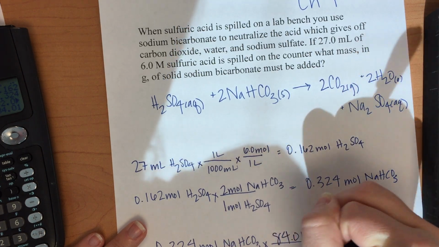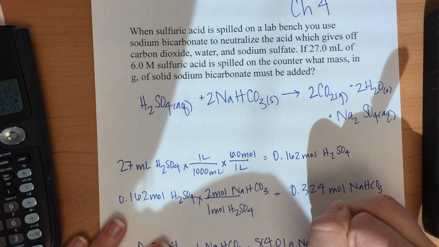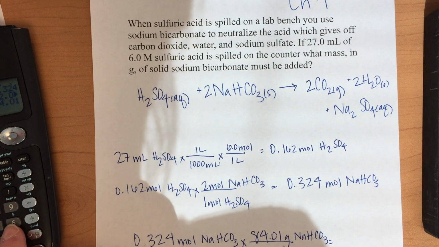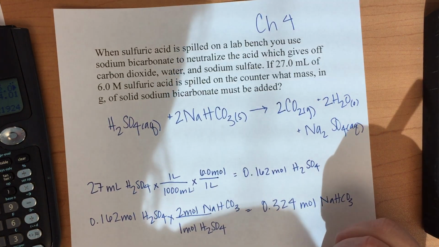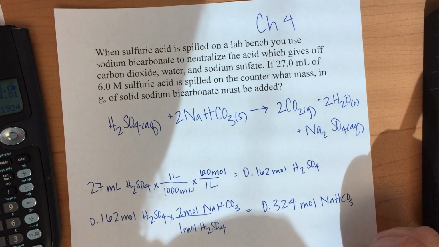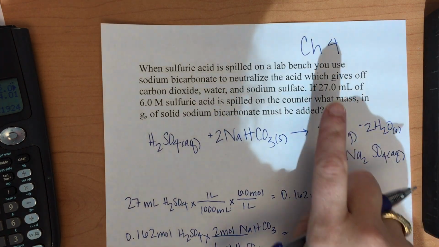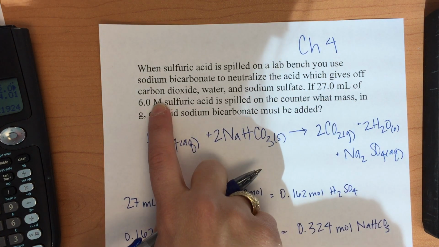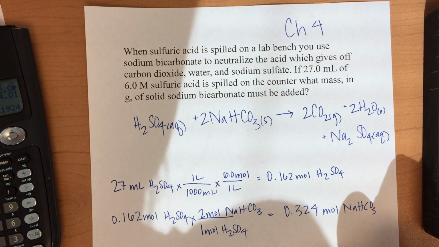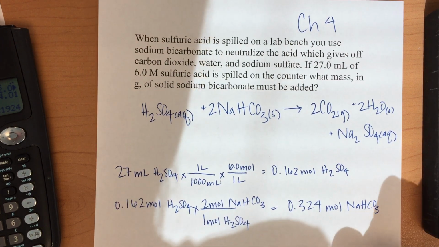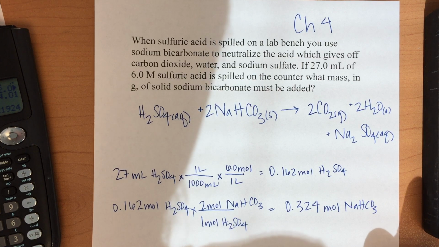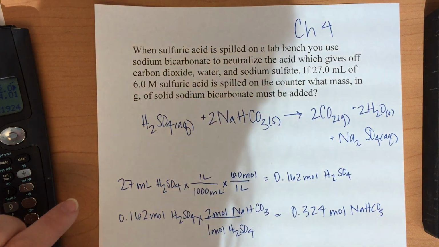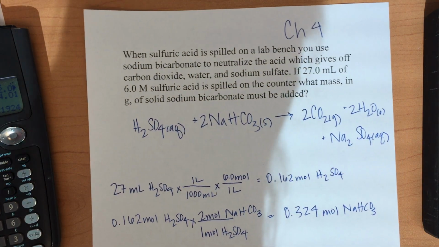So we can plop that right up here in this equation. So we have 84.01 grams of sodium bicarb per mole. And so if we multiply that by the moles that we have, we get that we need 27.219 grams, and we want to make sure we double check our significant figures. So we have 3 in the volume and 2 in the molarity, so we can only have 2 here. So if we use our sig figs, we need to add 27 grams of sodium bicarb to neutralize the 27 mils of sulfuric acid.